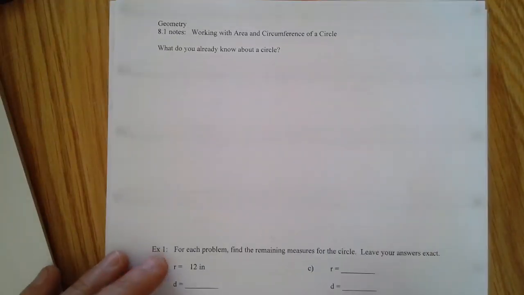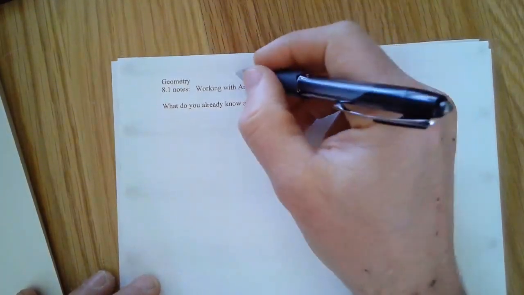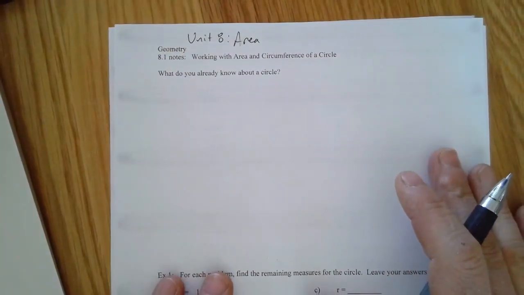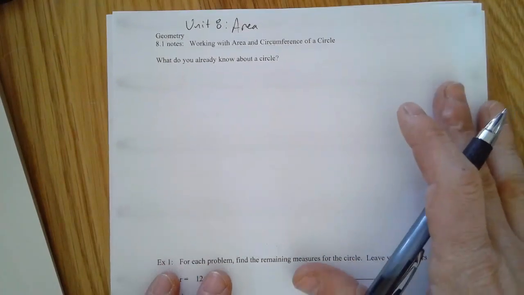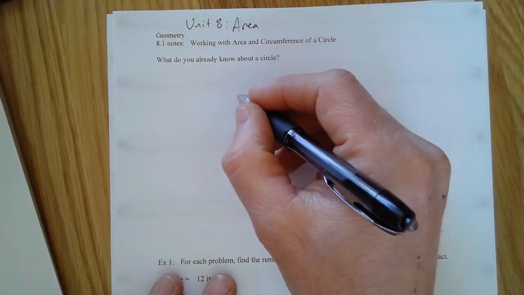So the next topic we're going to be dealing with in geometry is the area unit, right? So unit 8 is going to be area. And so we start with a circle because, hey, you guys have been doing circles for a while, so things you probably already know about circles.